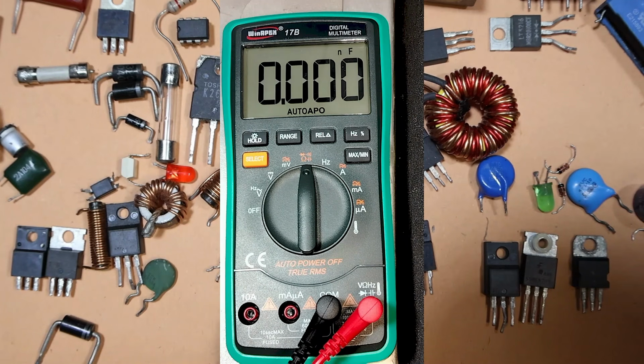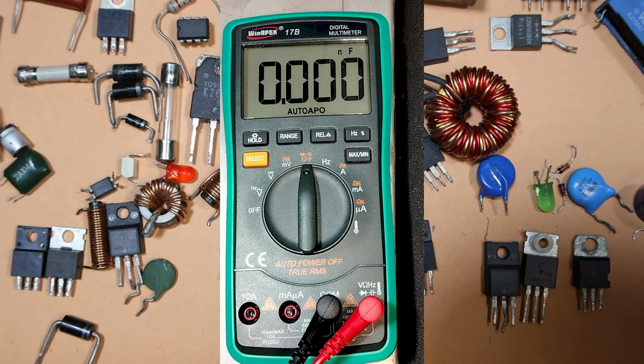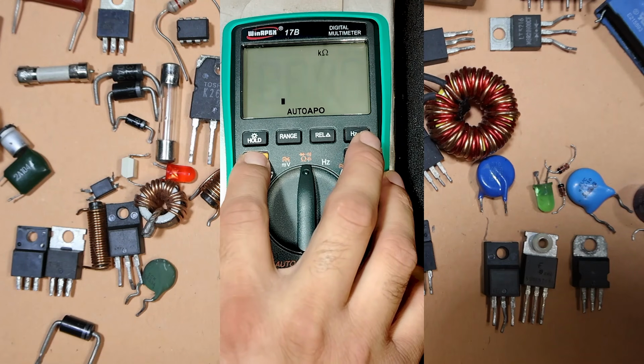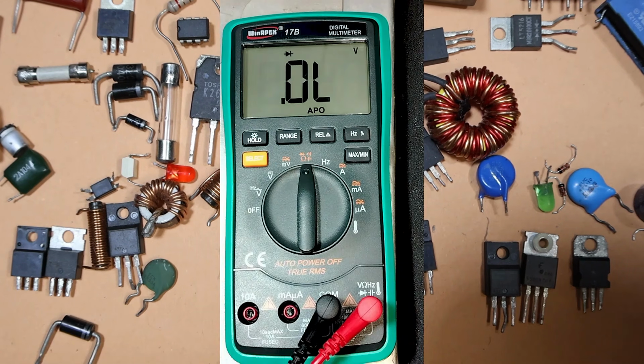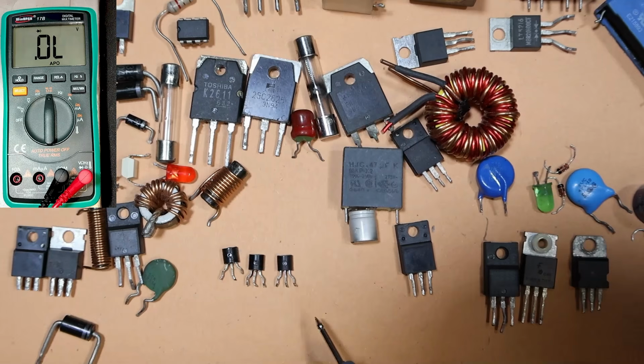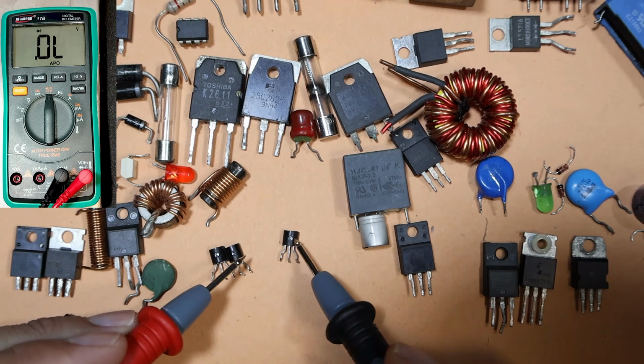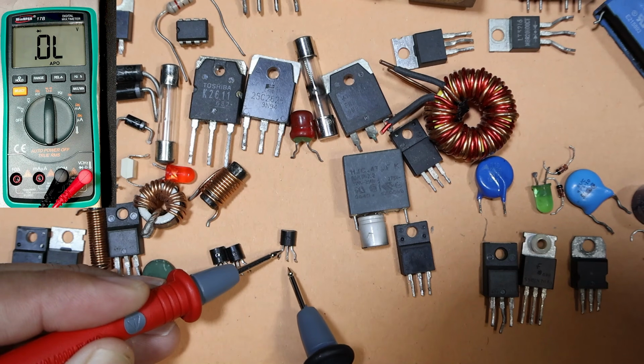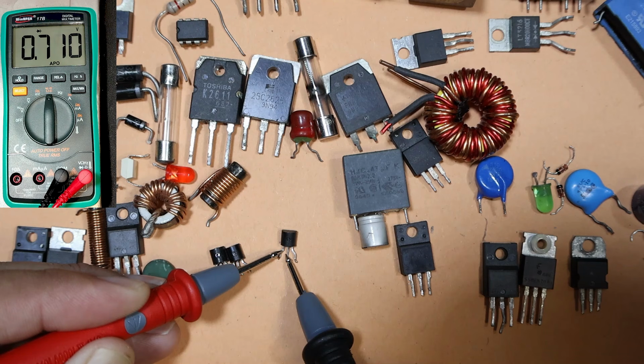What about transistors? For transistors, very easy. Let's first select the diode mode here. Okay, the diode mode is selected. So for the transistor, let's begin with the first transistor, this one. Let's check these two terminals. We have 0.7. This is the first drop voltage, first diode.